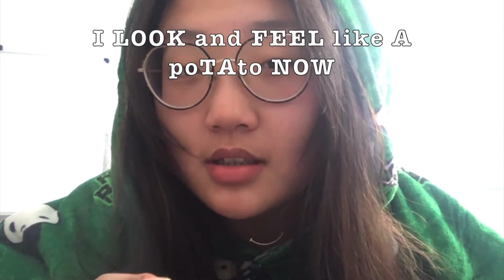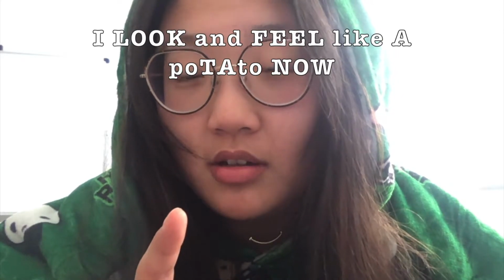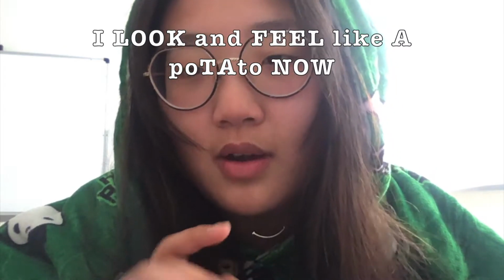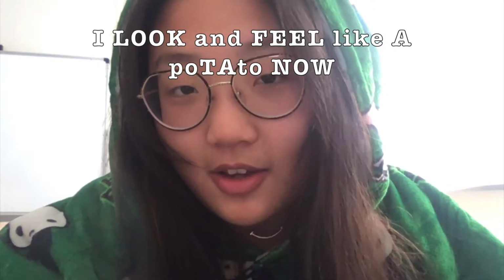So an example of that would be like, I feel like after production Anki will take care of that. Hello, after production Anki here. Yeah, pre-production Anki just dropped me that line. So iambic pentameter: I look and feel like a potato now. There you go. I look and feel like a potato now.